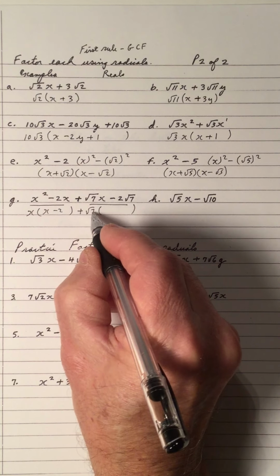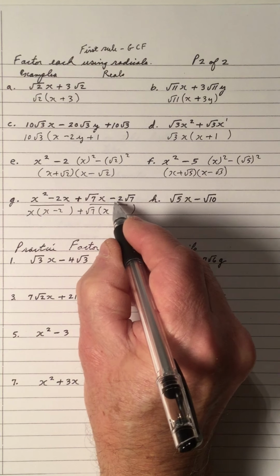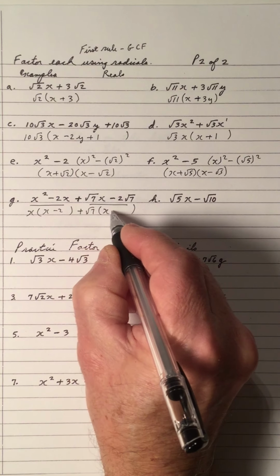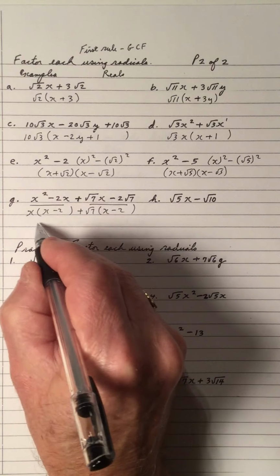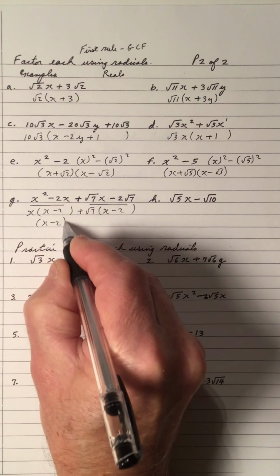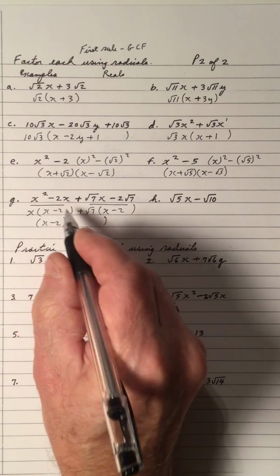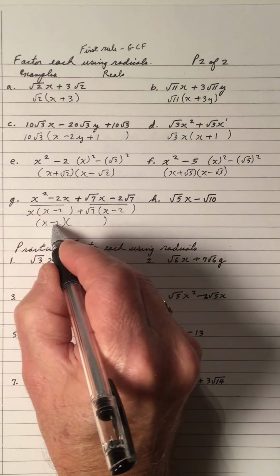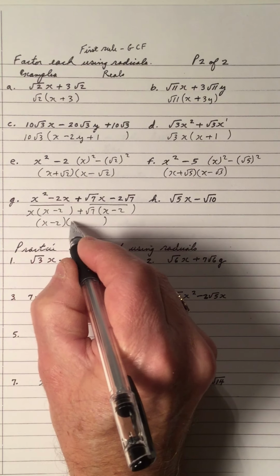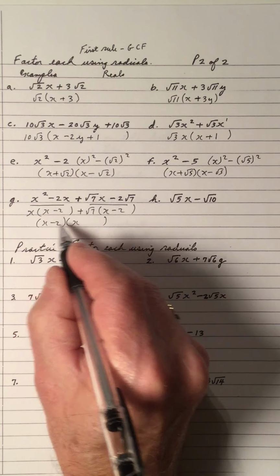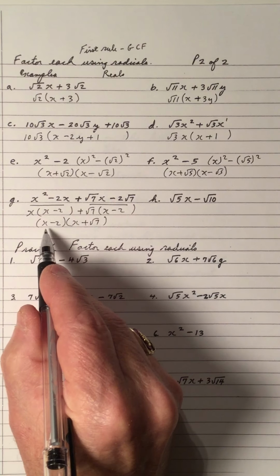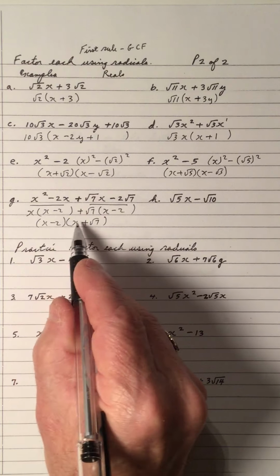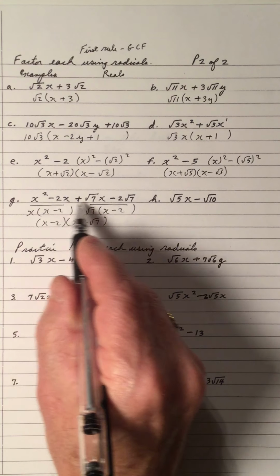Root 7x divided by root 7 is x, and negative 2 root 7 divided by root 7 is negative 2. Notice in each of these, we have x minus 2 as a common binomial. So when I divide x minus 2 into this expression, I get an x. When I divide x minus 2 into this expression, I get a plus root 7. So if you did the FOIL on this, first, outside, inside, last, you will come up with this.